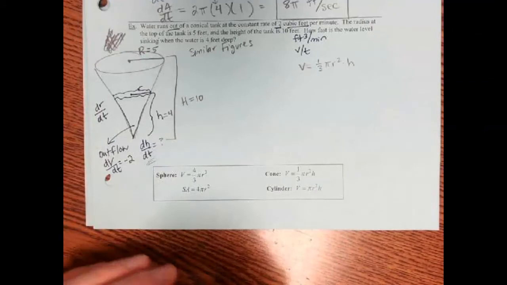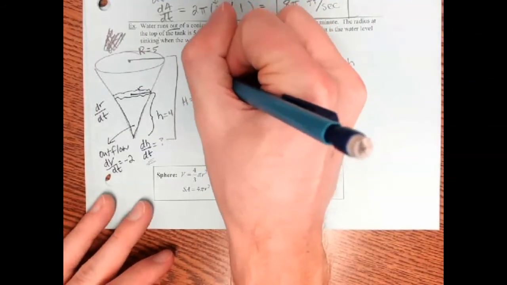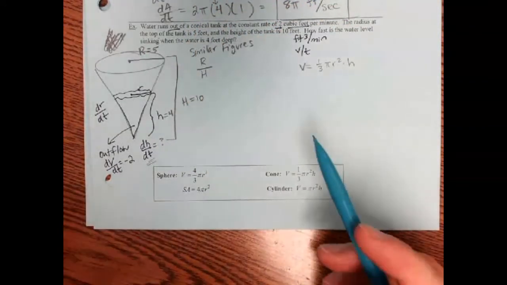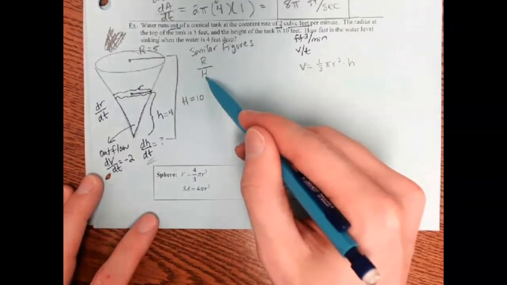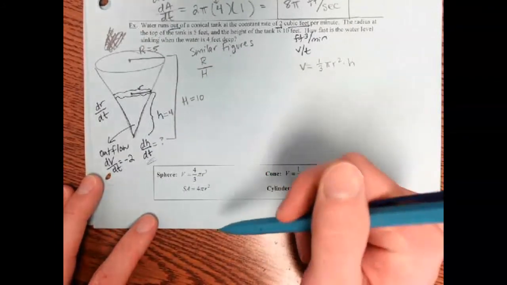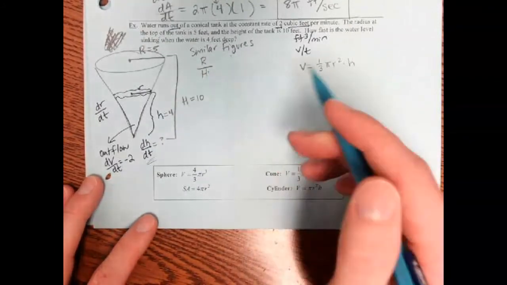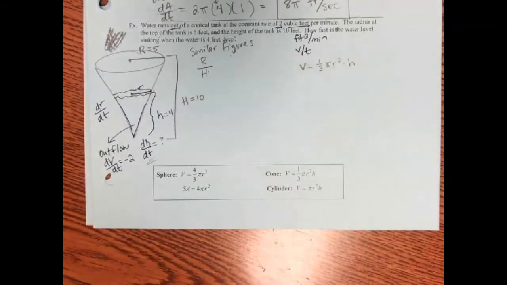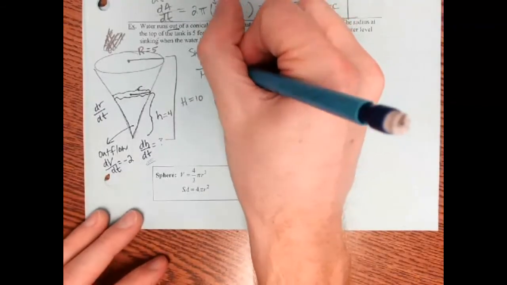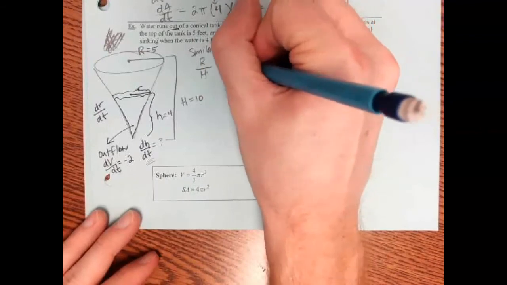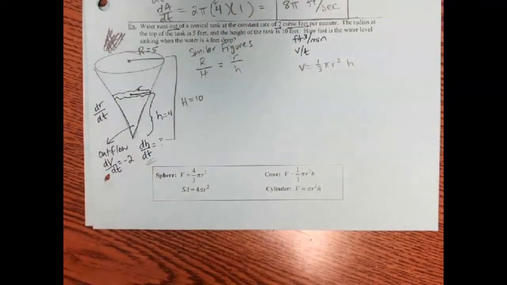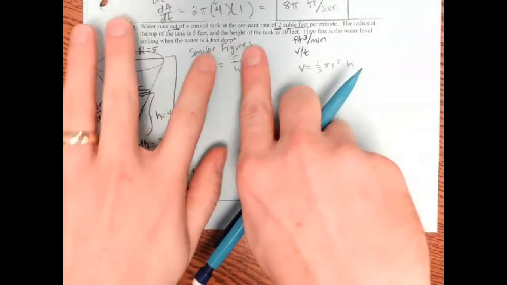Here we go. I'm going to do big R over big H. You could do big R over little r and then big H, little h, or you could do big to big, little to little. It doesn't really matter as long as you're consistent. I'm going to do the big radius over the big height. That's going to have to be proportional to the little r over the little h. Since they are similar figures, they are going to be proportional. So I could set up these ratios that are equal to each other.